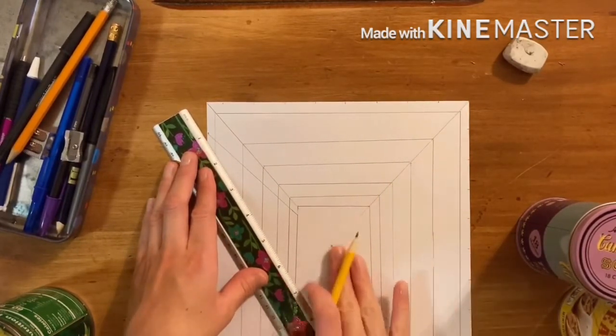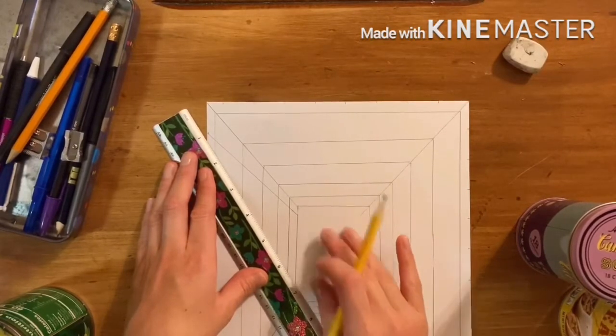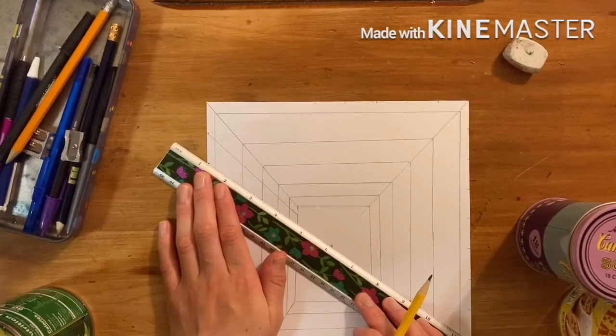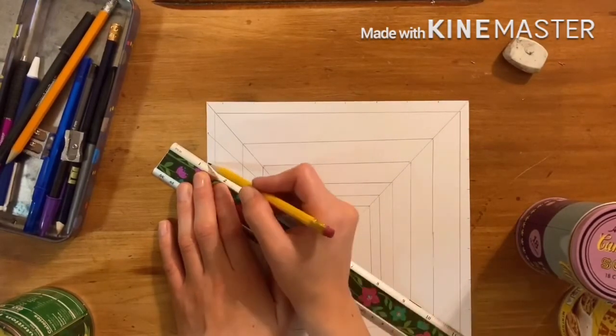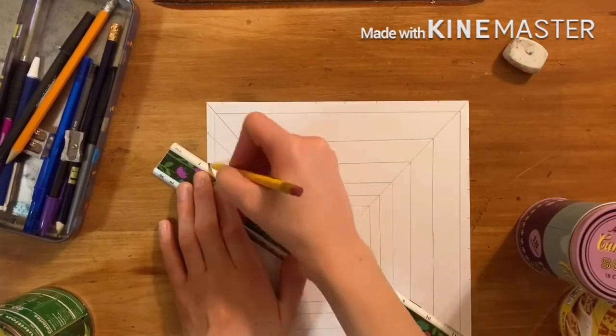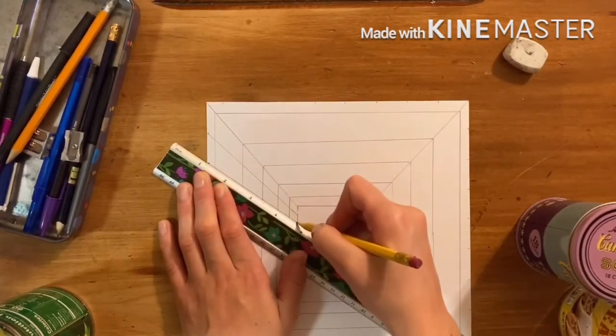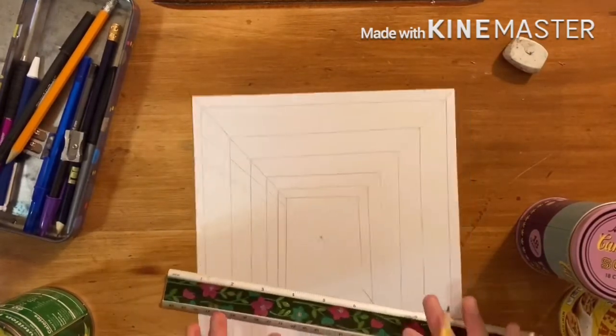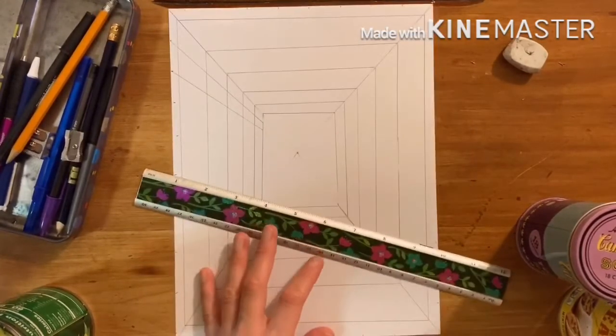I decided to not add any more marks inside the doorway. So I'm going to take my straight edge again, make another line that comes from this mark to the vanishing point, and start to draw a line that stops on the doorway before hitting the vanishing point. Keep doing that with all the marks that you made around your paper.